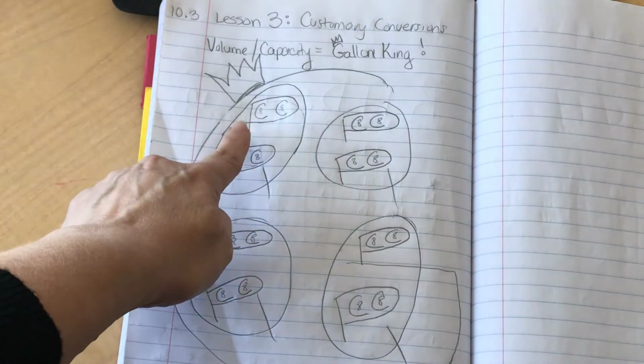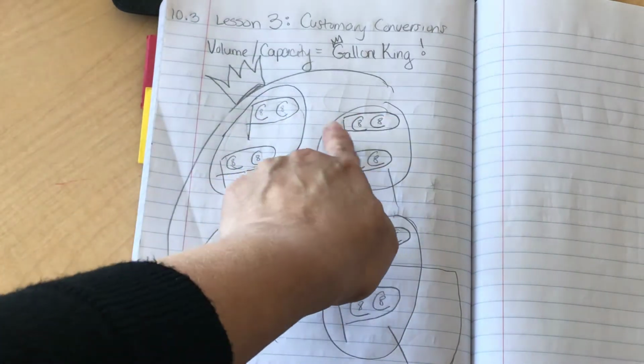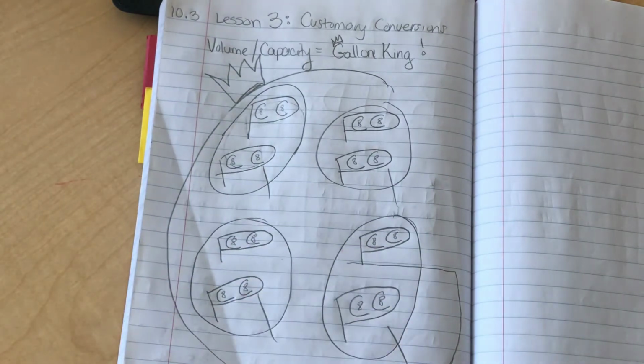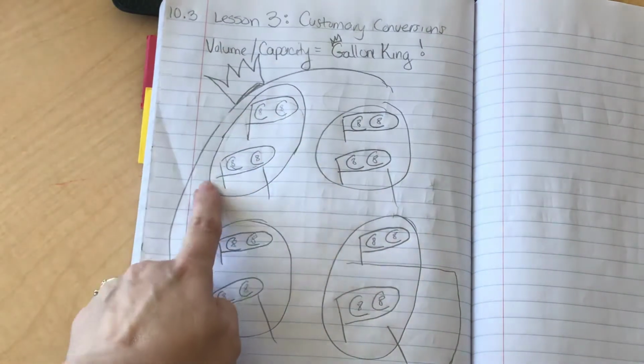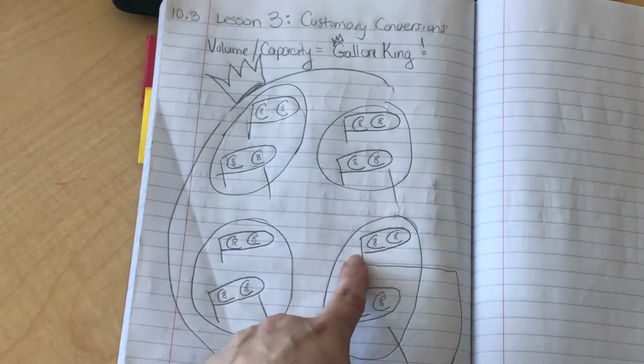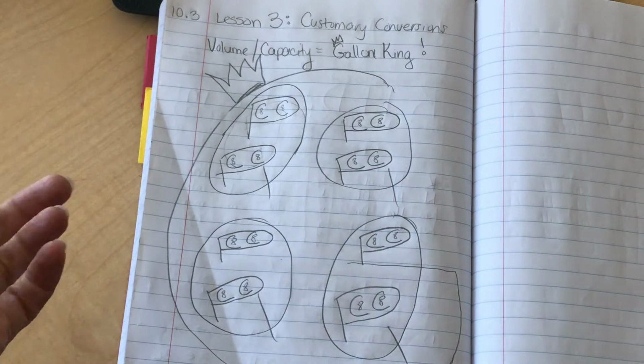Each queen had 2, a prince and a princess, and each prince and princess had 2 cats, and each cat had 8 offspring.